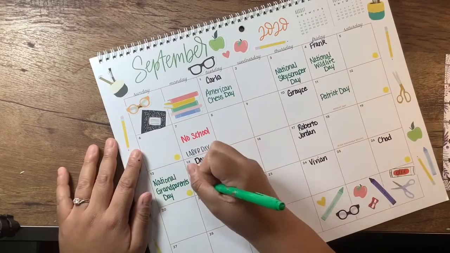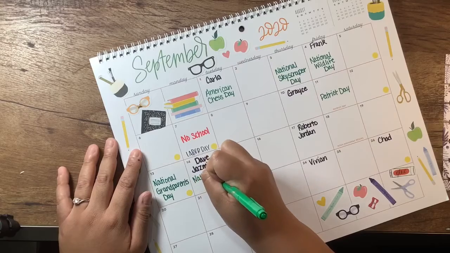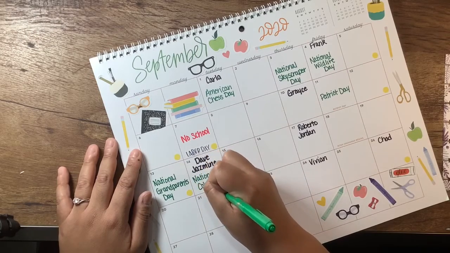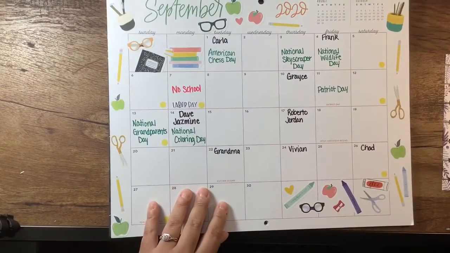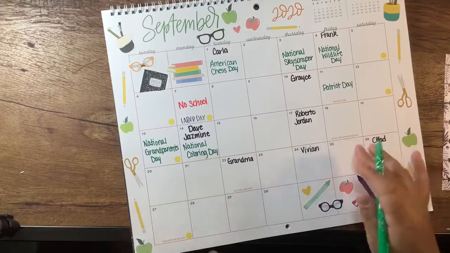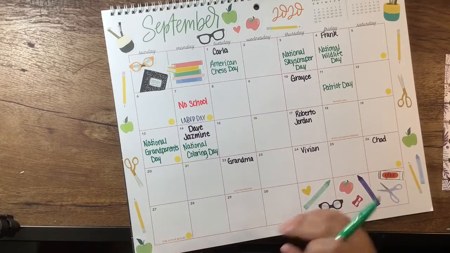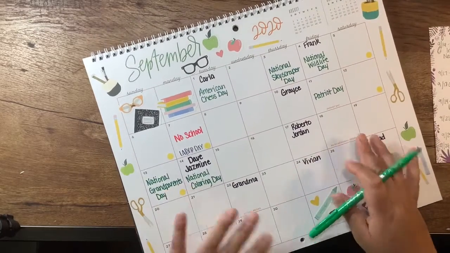Okay, so this one's another fun one. This one's just National Coloring Day. I do have some adult coloring books with designs, so maybe we'll focus on that type of thing. Just something fun. It doesn't have to be a super hardcore project.